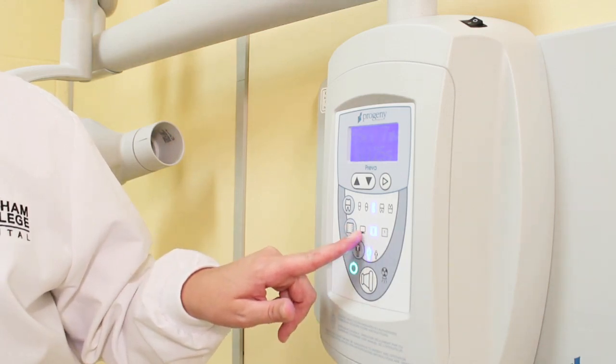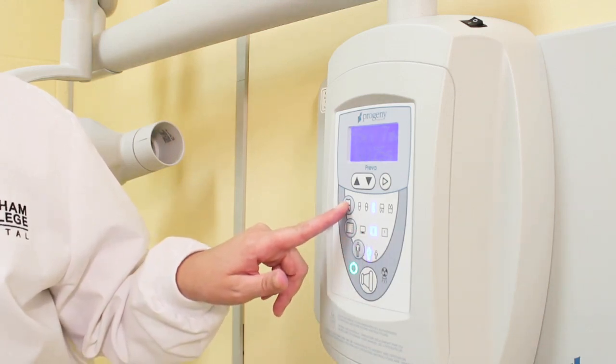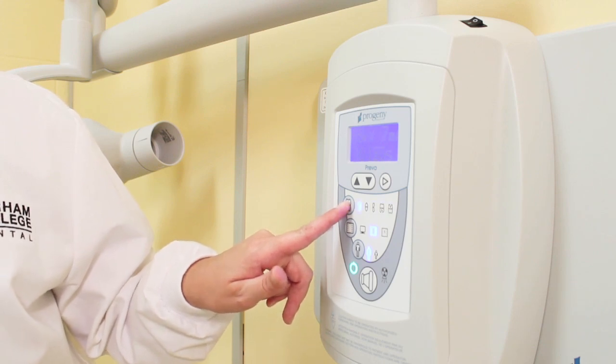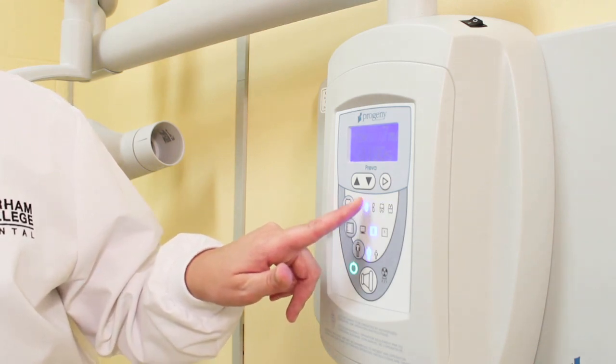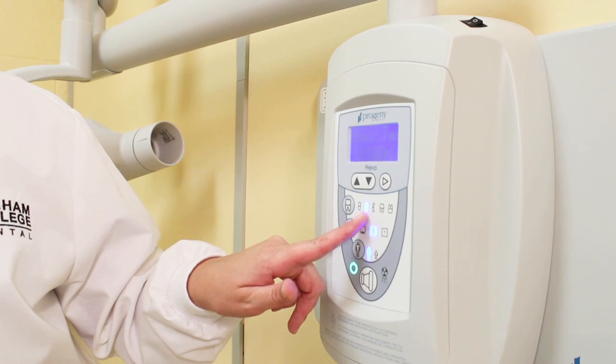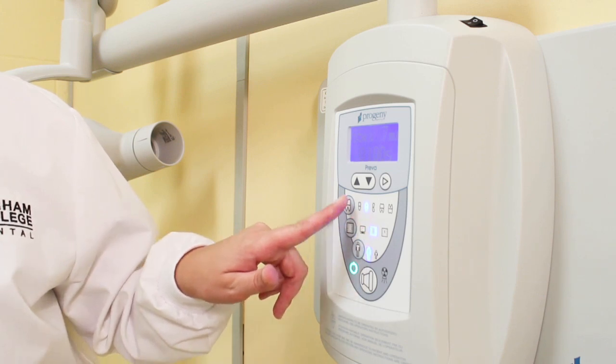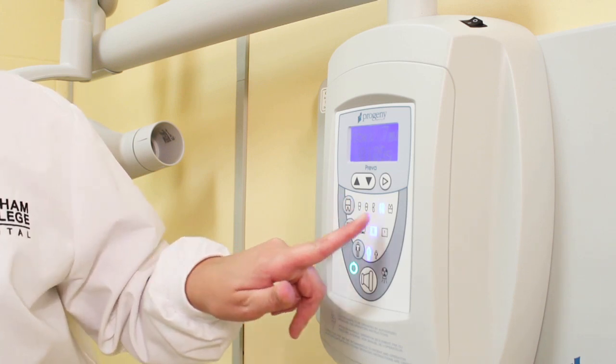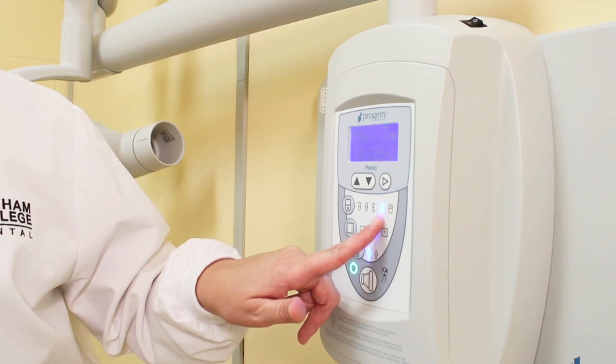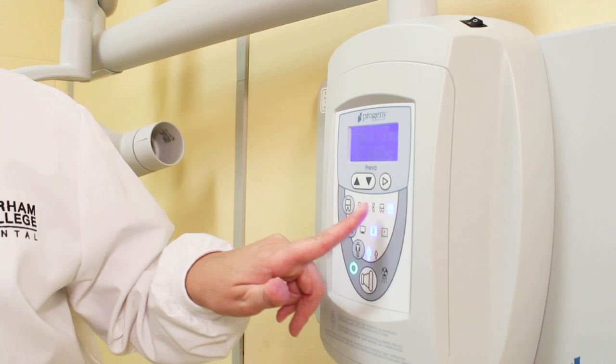And I'll change the tooth icons, the pictures on the control panel, when I'm taking the premolar views. I have the same icon for both the maxilla and the mandible. For the molar views, I have an icon for the mandibular molar and a separate icon for the maxillary molar.